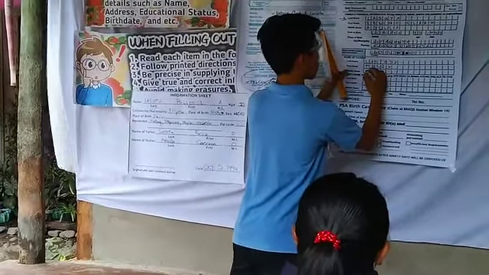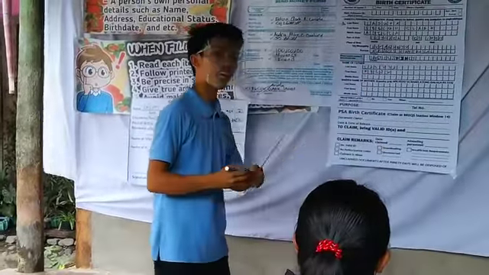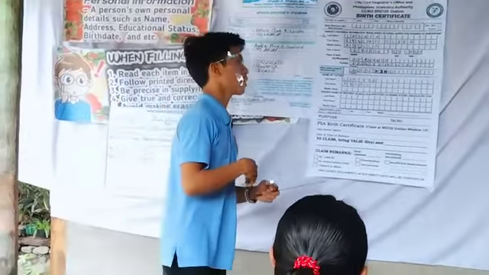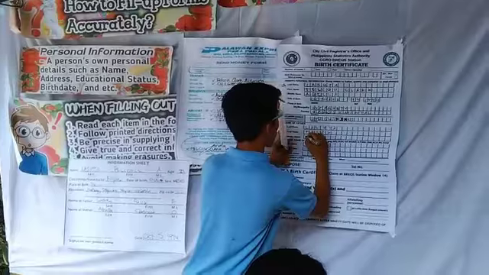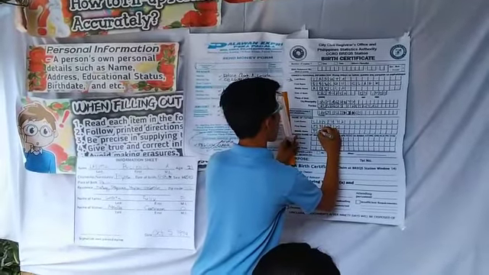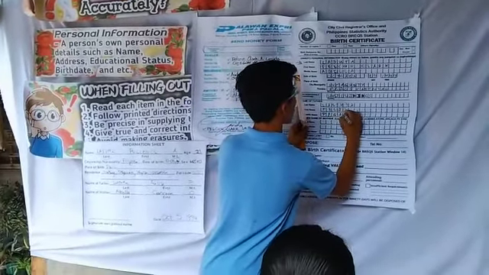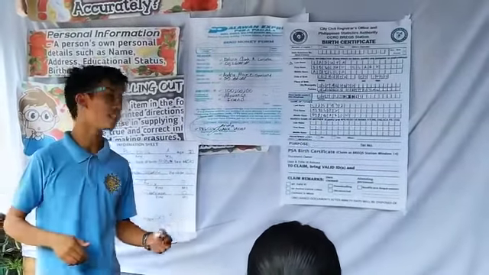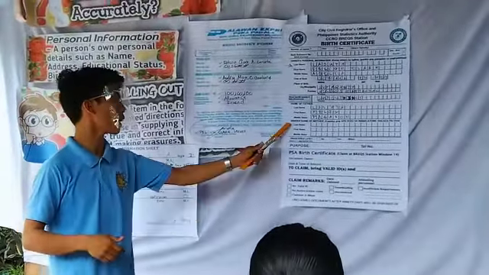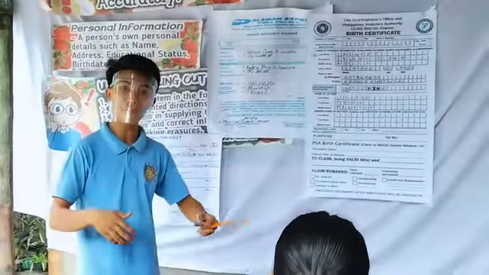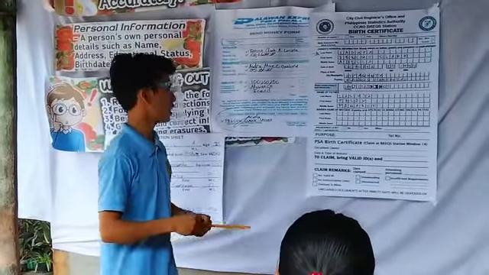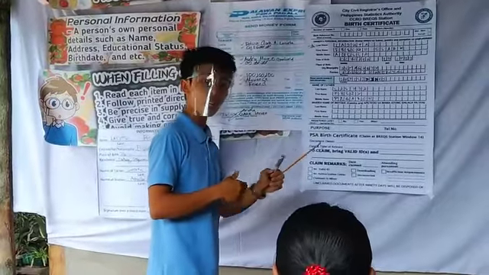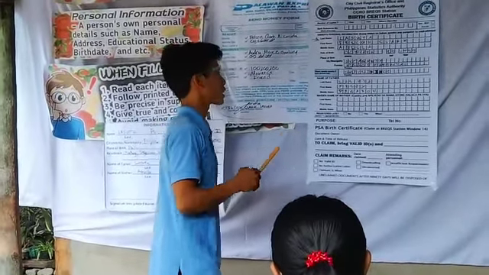Middle name. So, middle initial and middle name are different. Middle name is complete. P as in Garo. And last name of my mother. So, maiden name. When we say maiden name, it is her name before she got married.